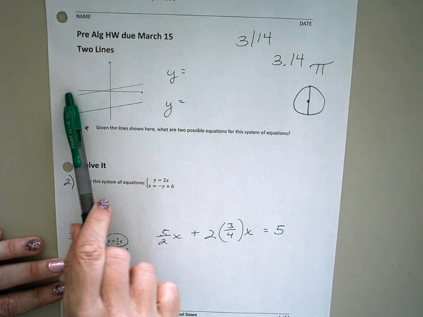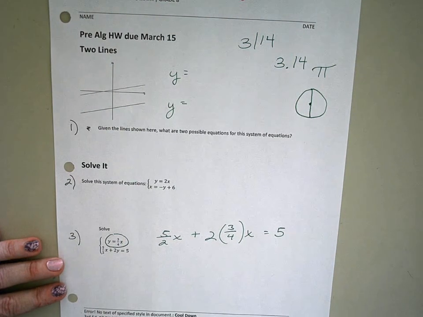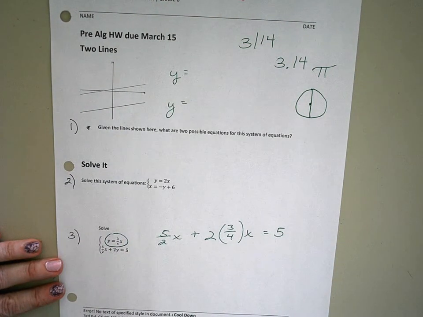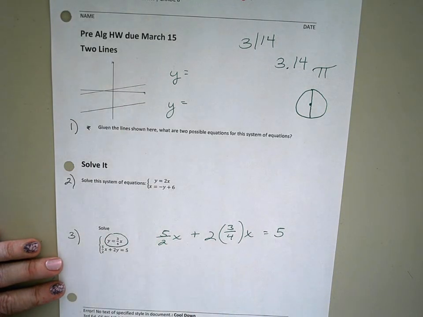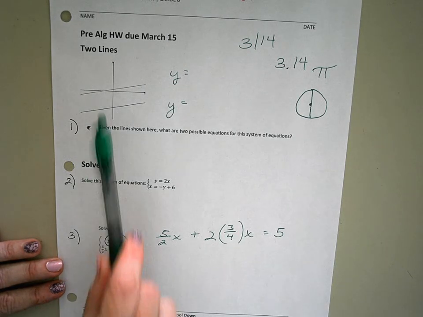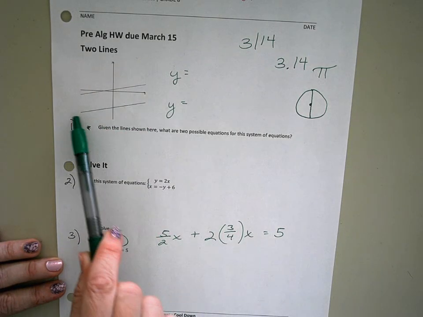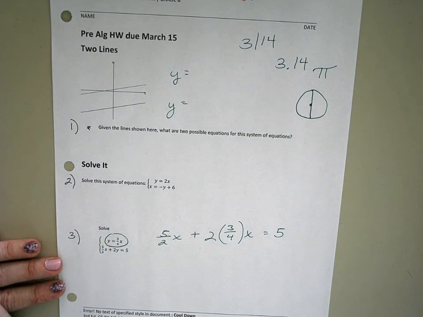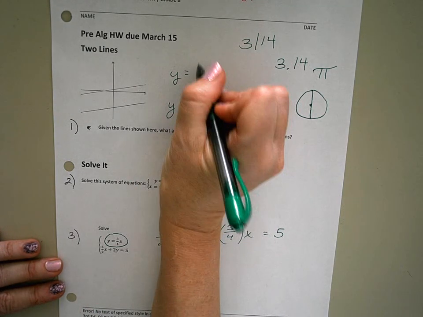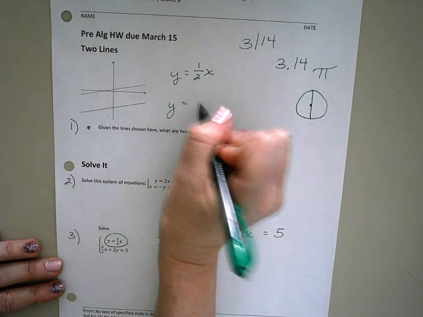Now let's look at these two lines. What kind of slope is it? Positive, negative, zero, undefined? It's a positive slope, and I'm noticing that it's not a very steep slope, is it? I mean, it's going up, but kind of slow. So a possible slope, when I see it, I think maybe something even less than 1. So I'm going to give them both a slope of 1/2.